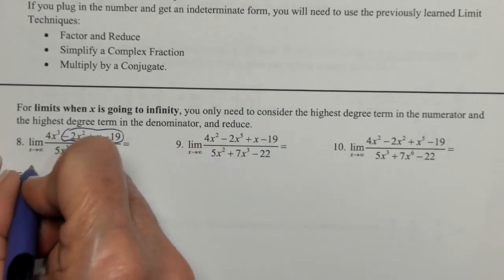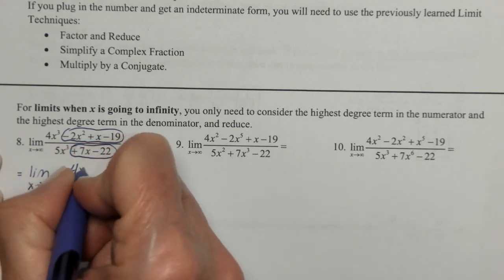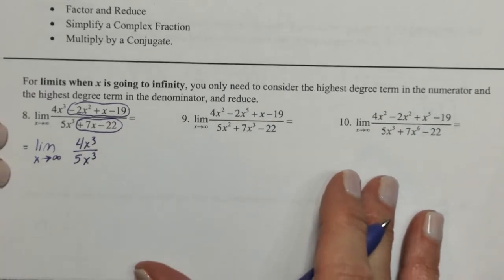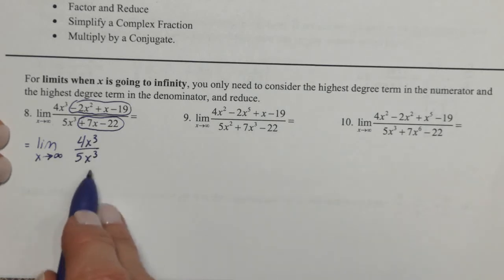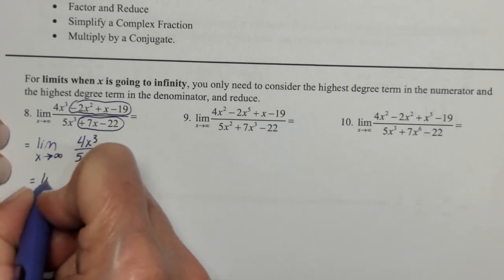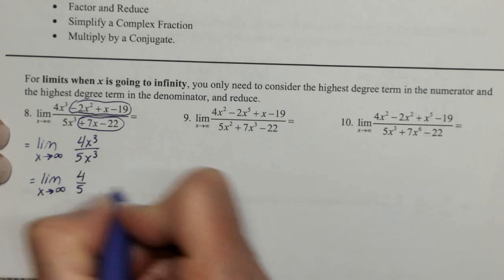So this is the same thing as this limit. 4x cubed over 5x cubed. That's the same thing as that limit. These limits are equal. Okay? What can we do with these x cubes? We can reduce them. So this is the limit of, as x goes to infinity, of 4 over 5.